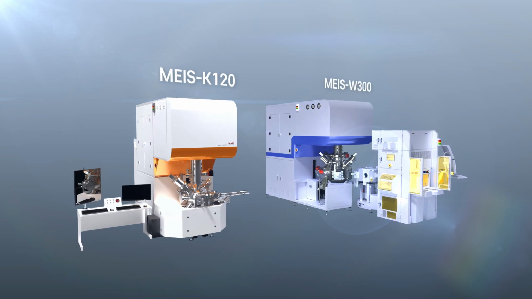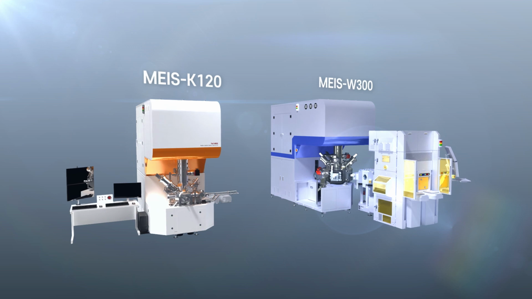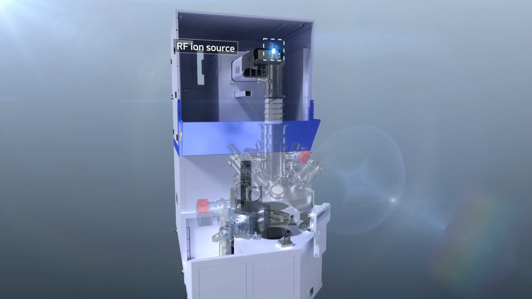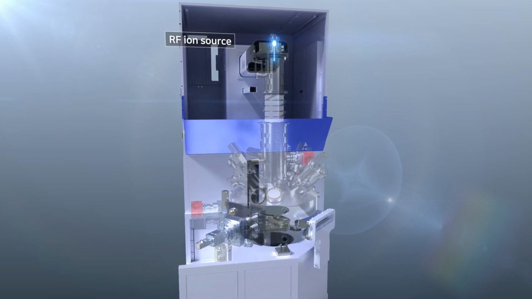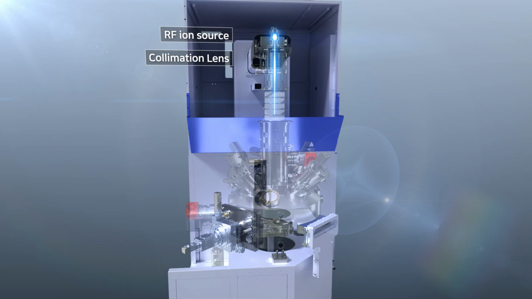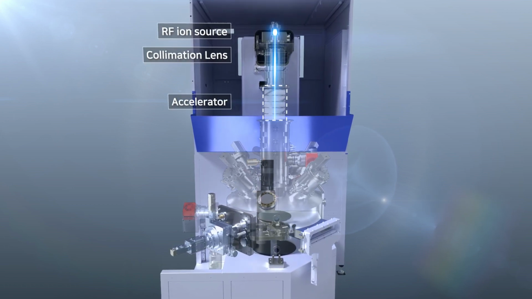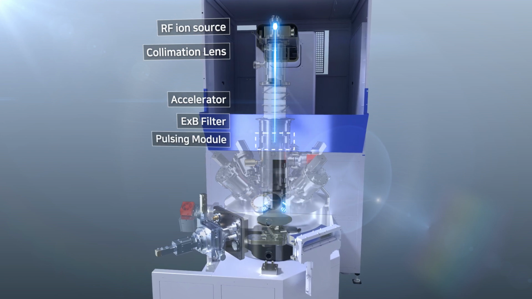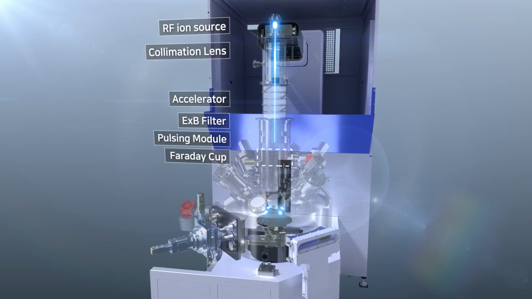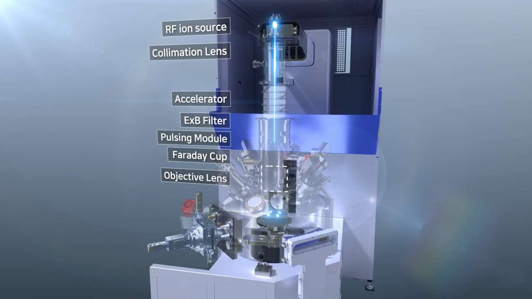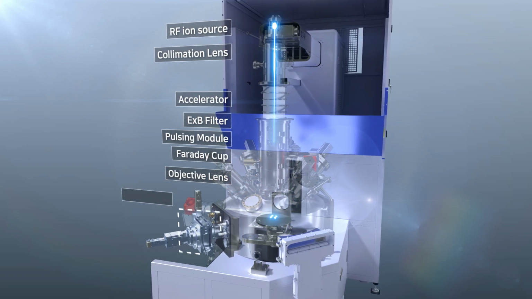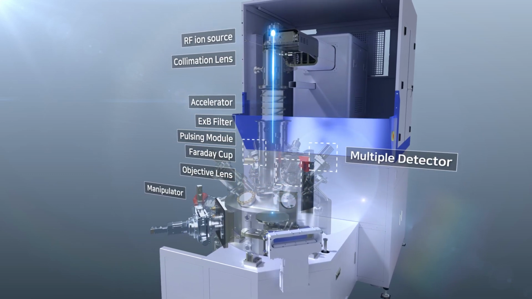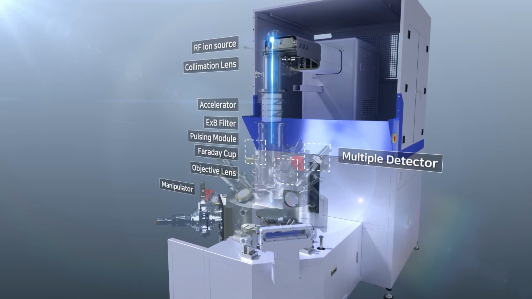The MEIS provided by HB Solution is a time-of-flight analyzer and is called TOF-MEIS. TOF-MEIS consists of the following components: an ion source that generates helium ions that are incident ions, a collimation lens that primarily focuses the ion beam, an acceleration tube to accelerate helium ions up to 100 kiloelectron volts, an E-cross-B filter that filters impurities other than helium ions, a pulsing module that generates pulse beams, a Faraday cup for accurate measurement of ion beam current, and an objective lens that focuses the ion beam on the sample. The generated pulse beams are incident on the sample on the manipulator. The MEIS spectrum is obtained by measuring the energy of the scattered particles from the sample using a TOF analyzer.